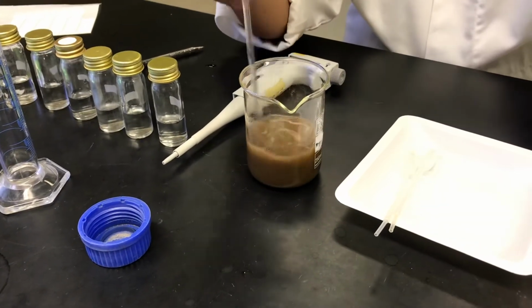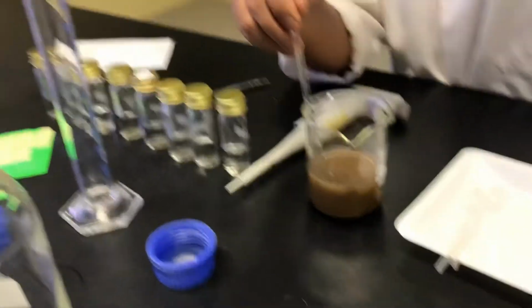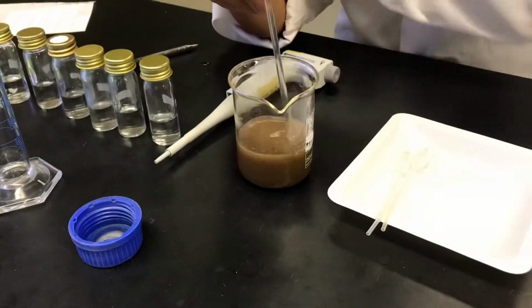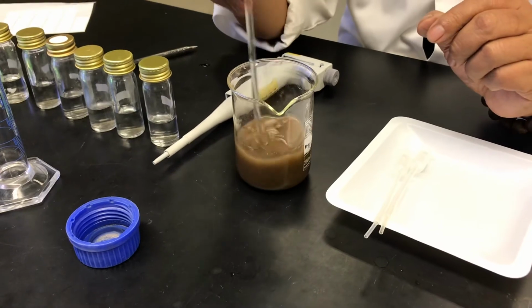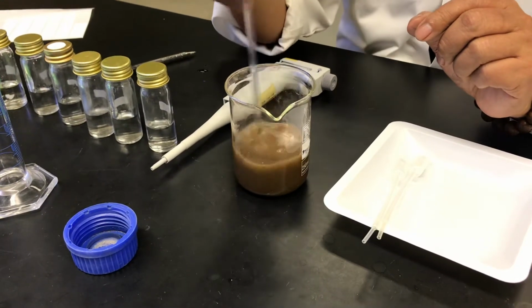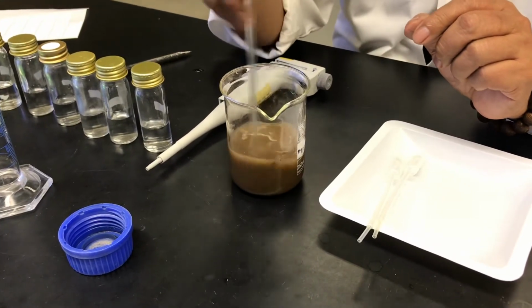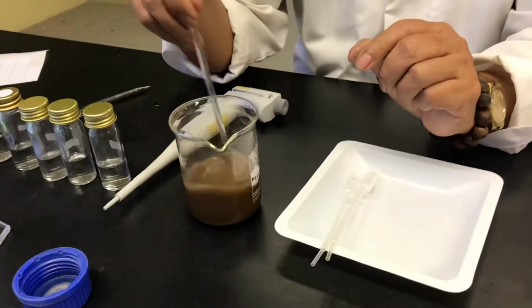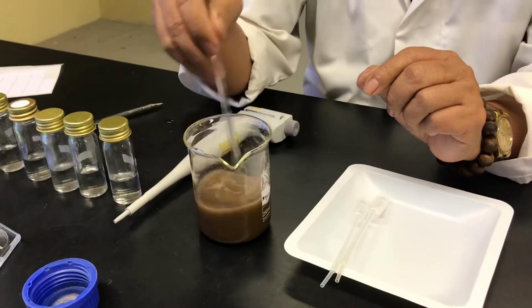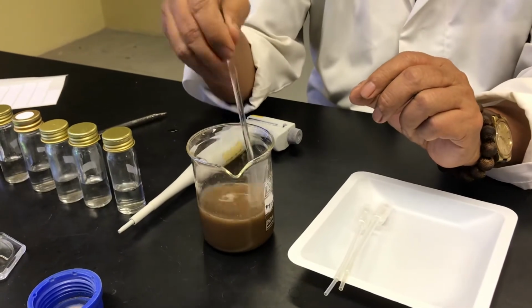So you do it in the laminar flow, with the flame in the middle. You prepare all this, and you stir this. If you are satisfied, you don't have to wait for 15 minutes.